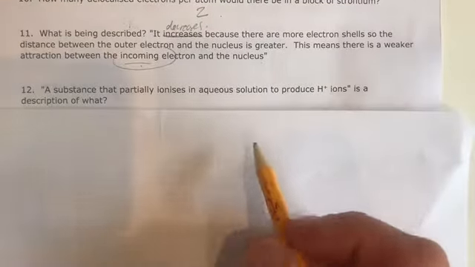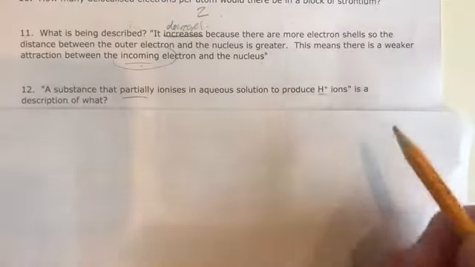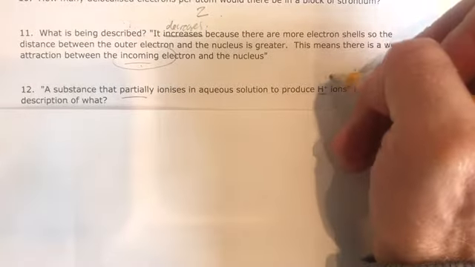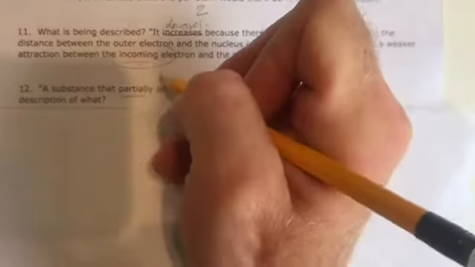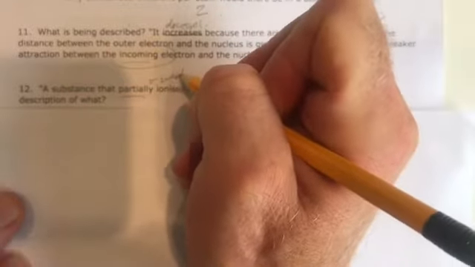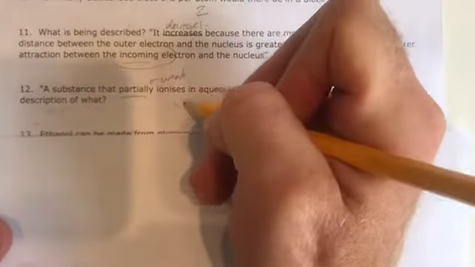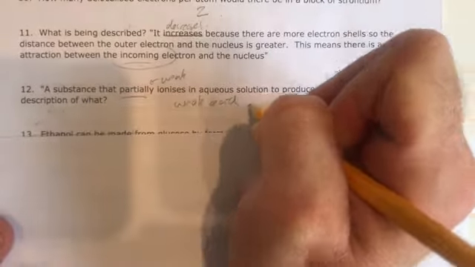Okay, a substance partially ionizes in aqueous solution to produce H plus ions is a description of what? Right, it partially ionizes H plus. You should be able to identify that. It means acid. Partially means weak. Okay, it is a weak acid.